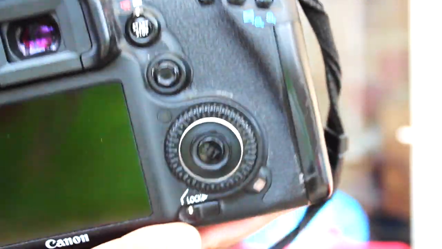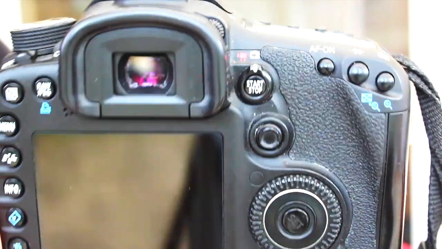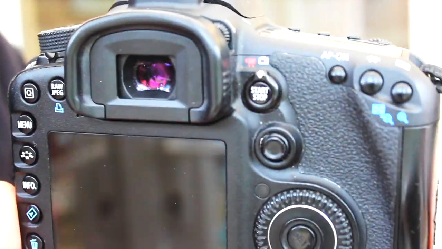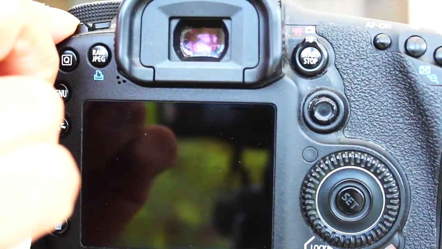Today we're going to be looking at what the best settings are for YouTube and Instagram users for an internal and external environment. So let's begin. What we're going to be looking at is the best settings for an indoor and outdoor environment.